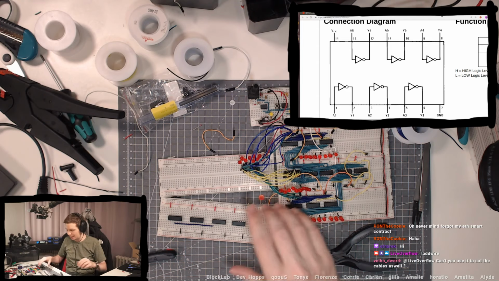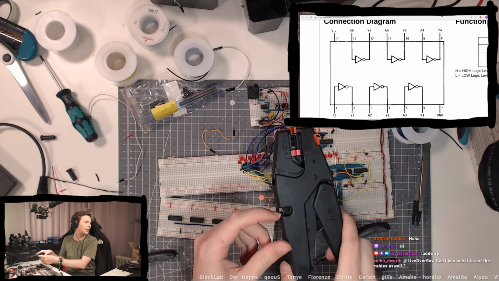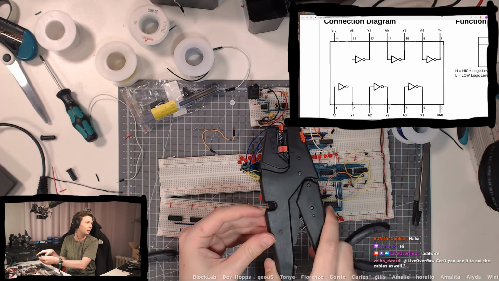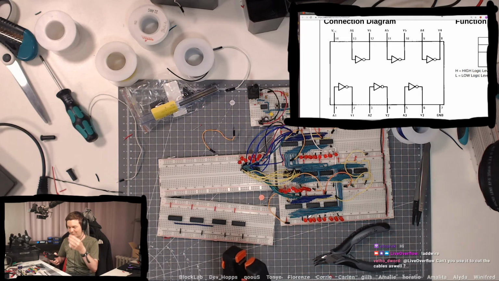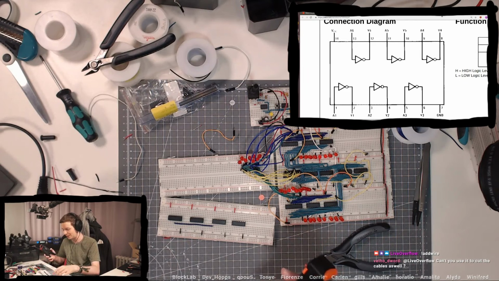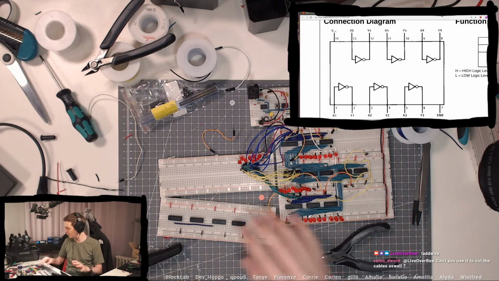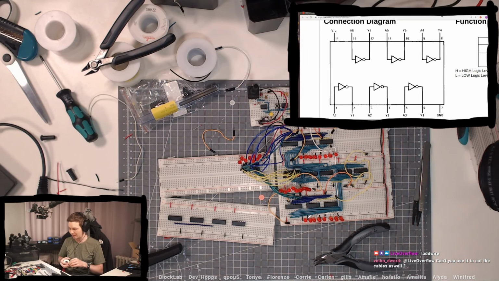Can you use it to cut wires as well? Yeah, there's a wire cutter up here as well. It's more like, still, I guess I have to force myself to not use this one. It's like habit at this point, after the millions of wires that I've already cut.